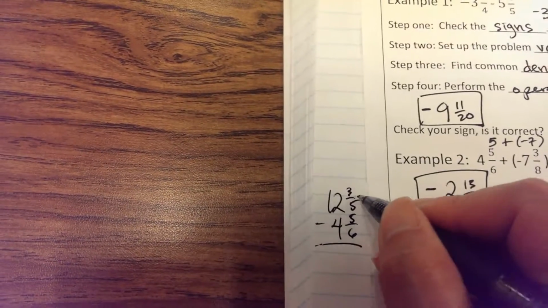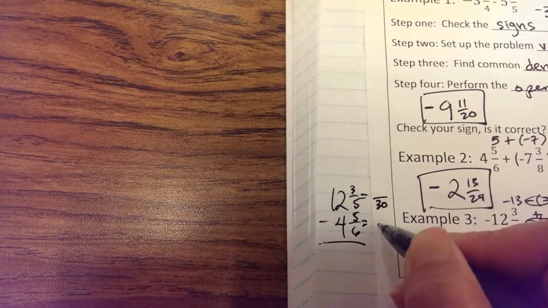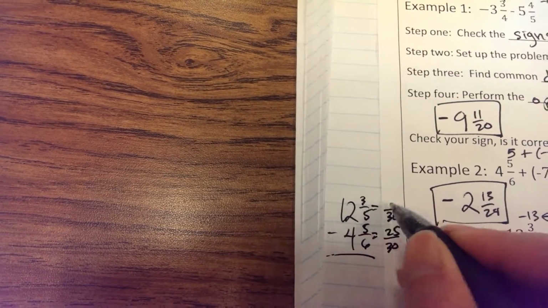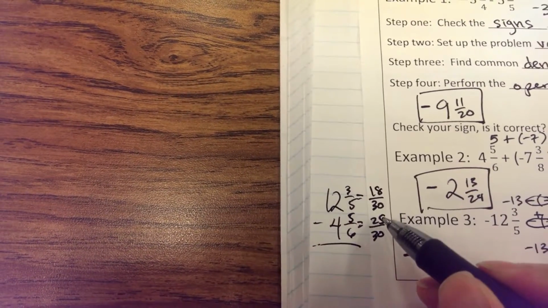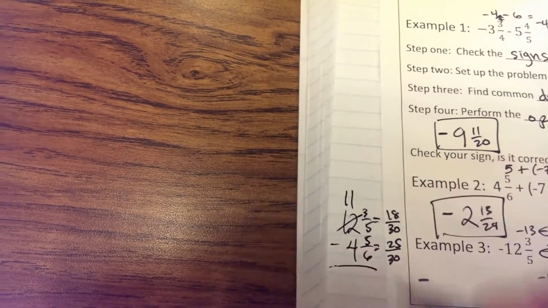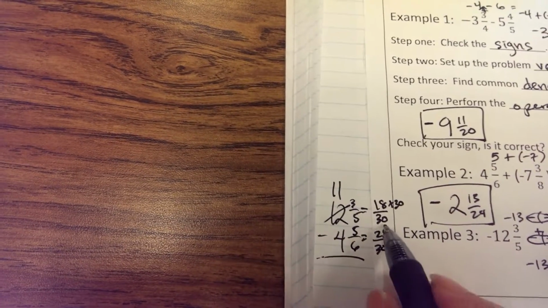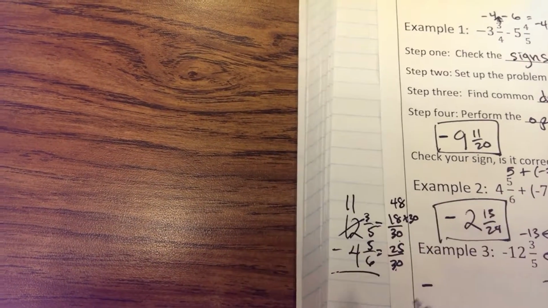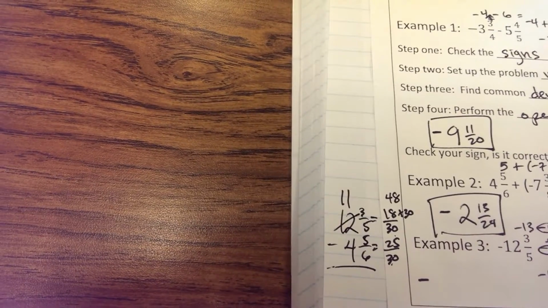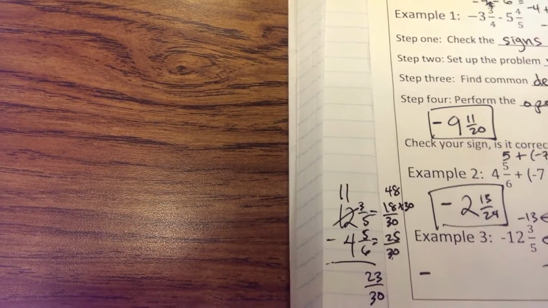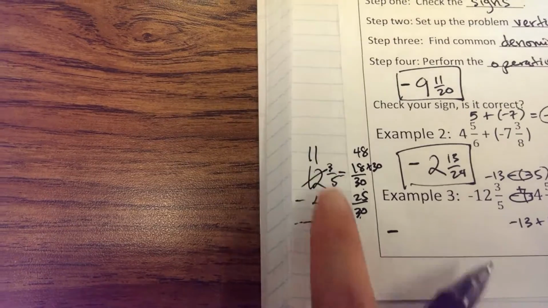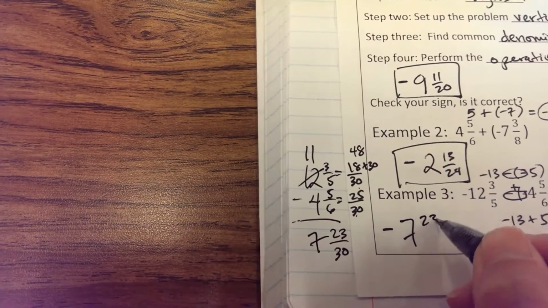When we're subtracting, we need common denominators, so it would be 30 for 5 and 6. Times 5, 5 times 5 is 25, and then times 6, 3 times 6 is 18. We cannot do 18 minus 25, so you have to borrow. The 12 becomes an 11. If you borrow a whole, you're adding 30 more pieces because 30 makes a whole. The denominator is 30. So you're adding 30 more pieces to the 18, which makes it 48. 48 minus 25 is 23. So you're at 23/30. And 11 minus 4 is 7. But it's not positive. This is how much you still owe them. So you owe 7 and 23/30.